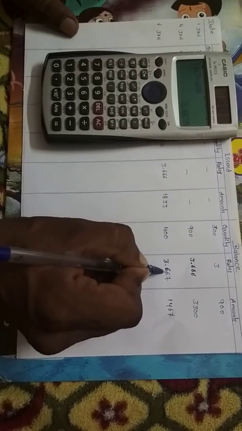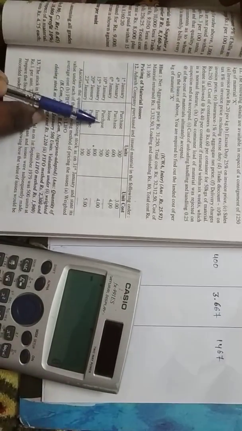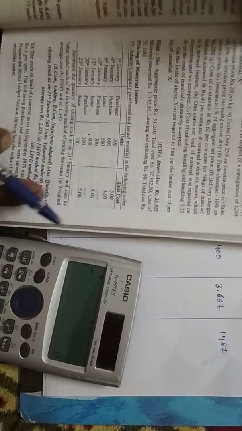We are getting 3.6675, but we will take only 3 elements. So let's see the next transaction. On 10th of January, the company again has purchased 700 units at the unit cost 4 rupees. So let's enter this transaction.